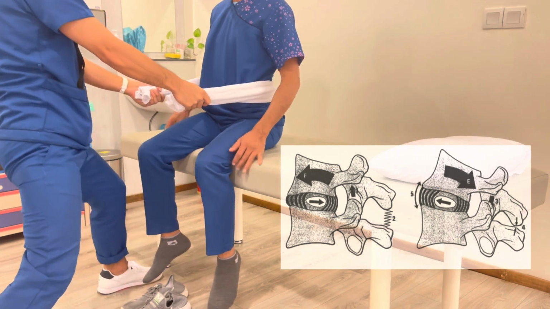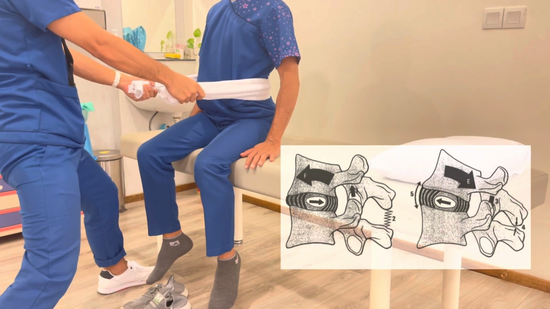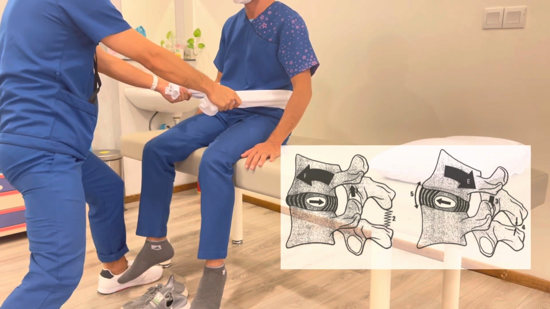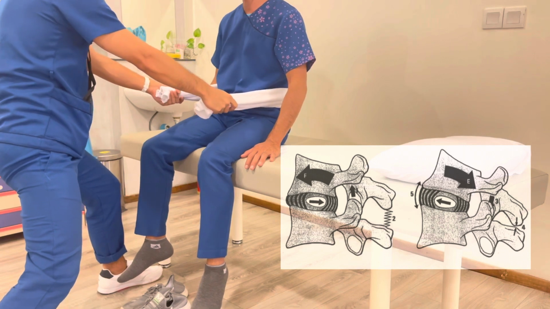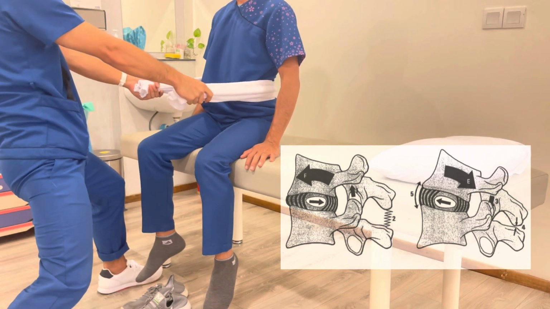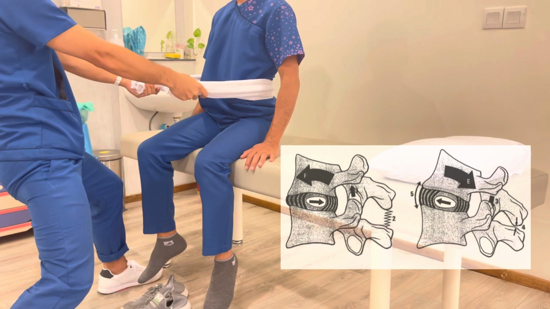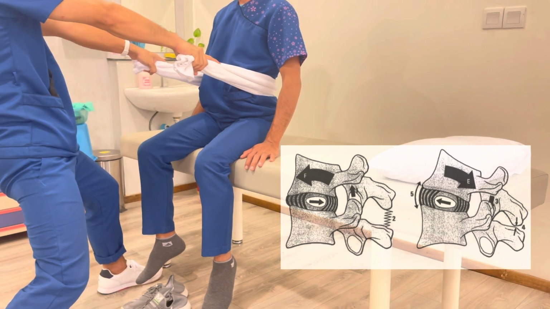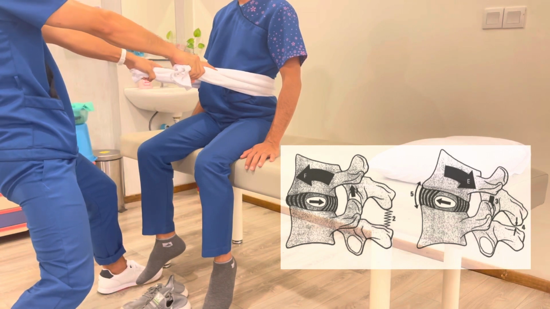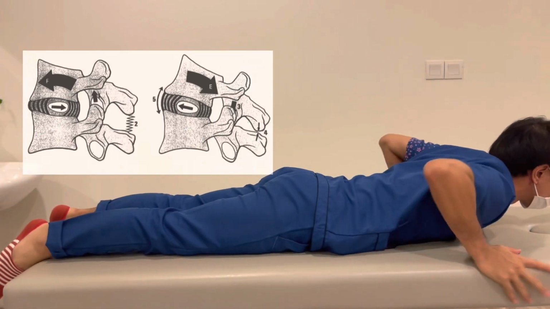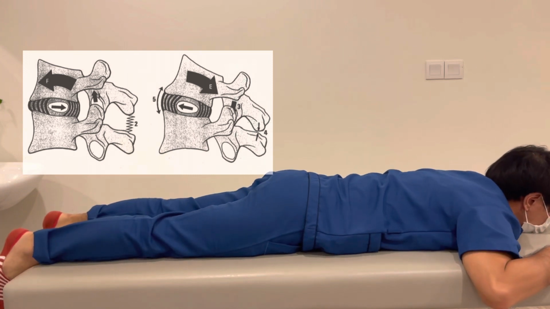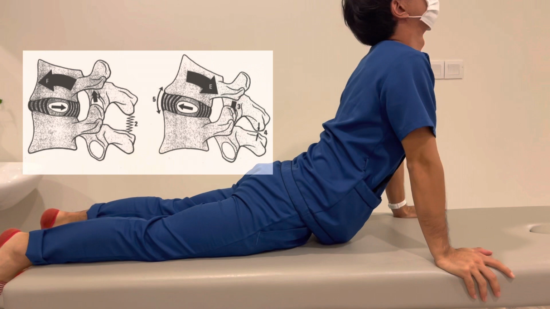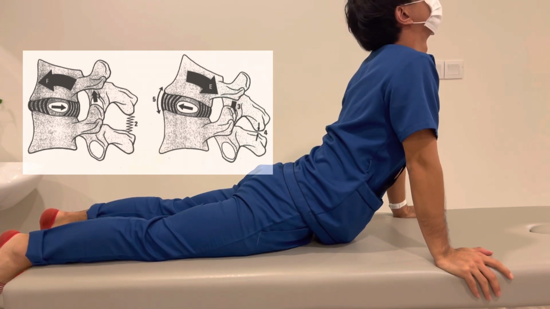This is an example of a lumbar lordosis exercise. Lumbar extending, flexing, and one more time extending like this, holding for a few seconds: 1, 2, 3, 4, 5, 6, 7, like this. And the final one is also lumbar lordosis self-training like this, stretching and extending the lumbar spine.